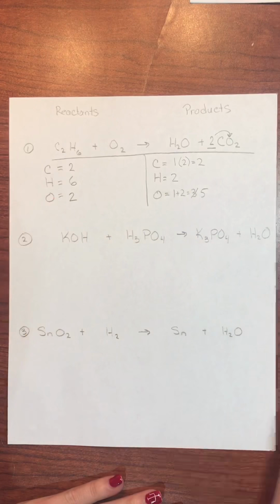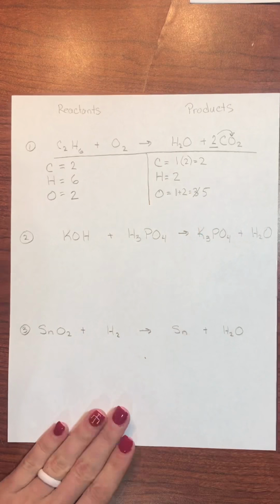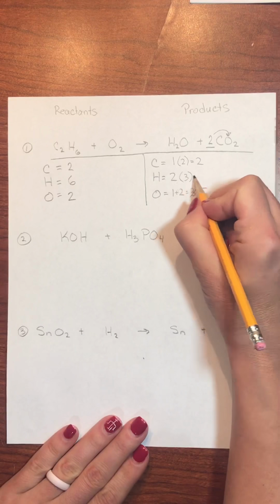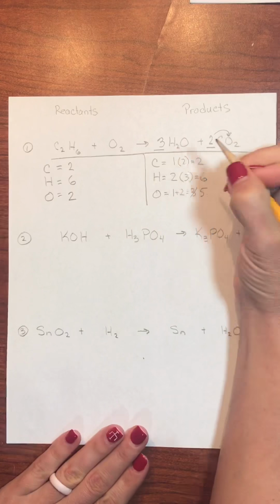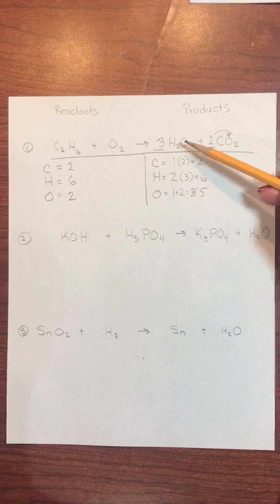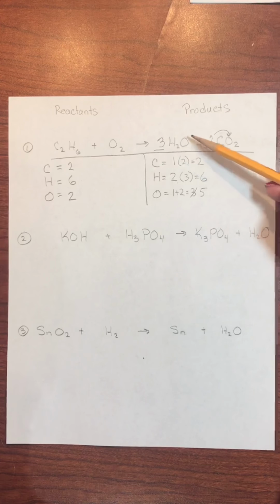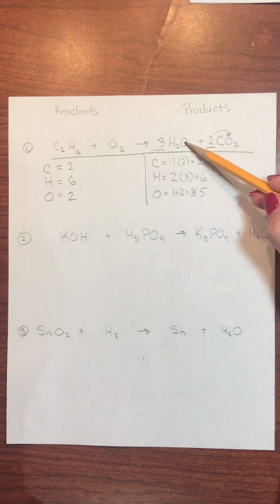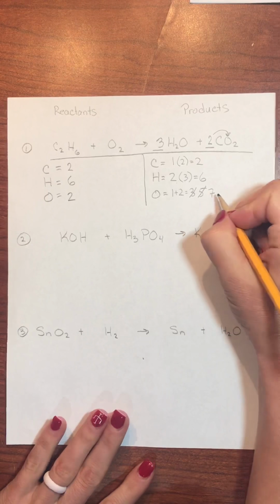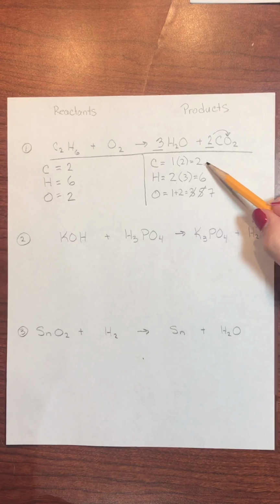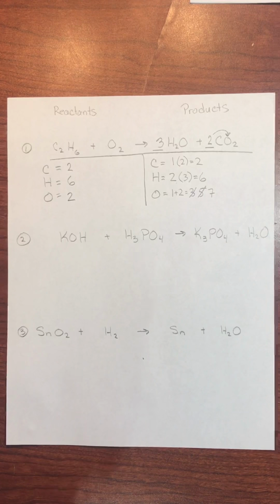So we want to move down now to hydrogen. So we have 6 and 2. So we can multiply this by 3 to give us 6. We could put a 3 in front of H2O. And again, hydrogen is now balanced, but that again affects oxygen. So now we have 3 plus 4, or 7. So carbon is balanced, hydrogen is balanced, oxygen is not.